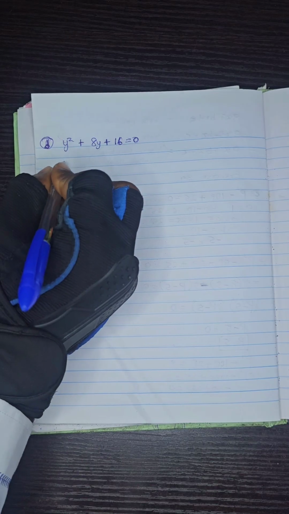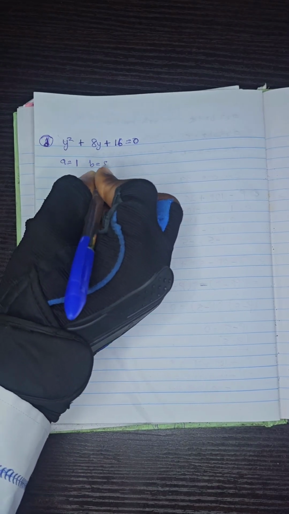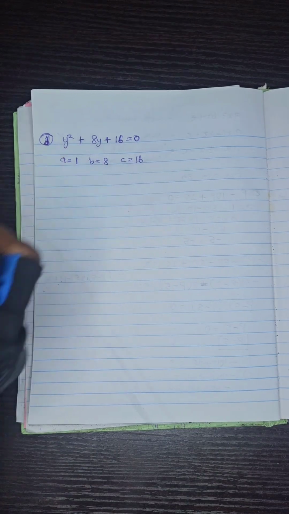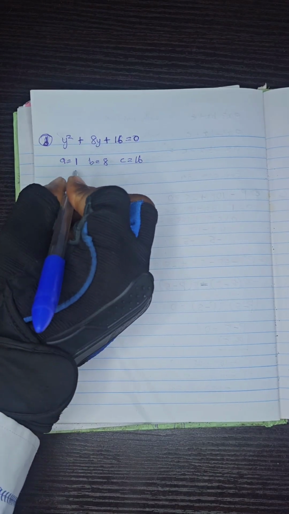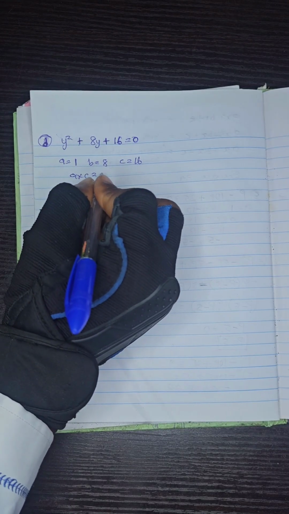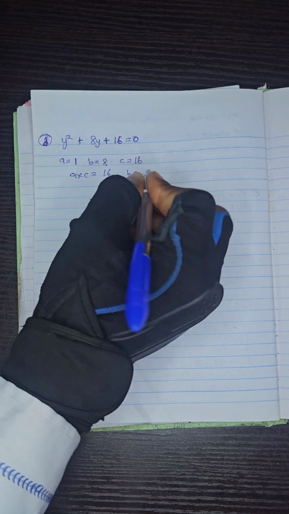What is my A? My A is 1. My B is 8. And my C is 16. As you can see, this is plus and plus. Now, A times C is 1 times 16. That's 16. While B is 8.